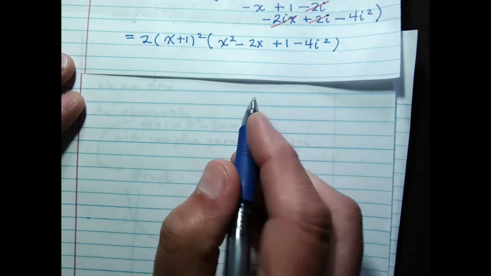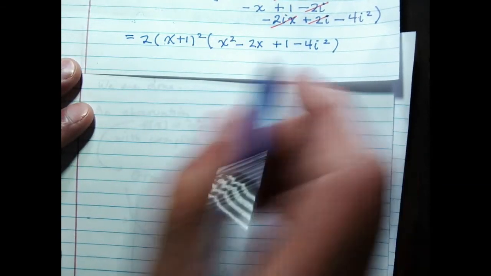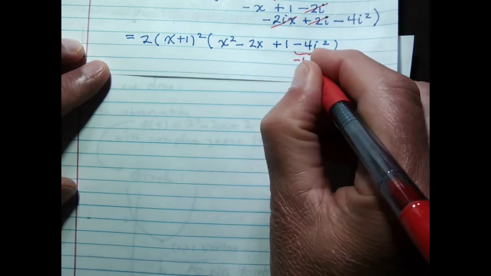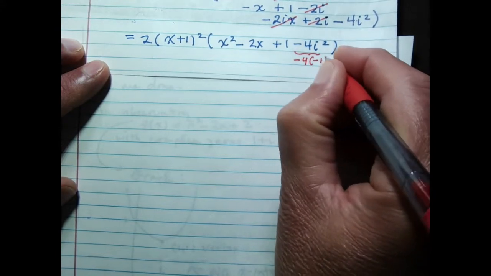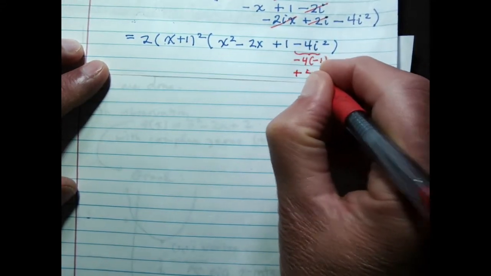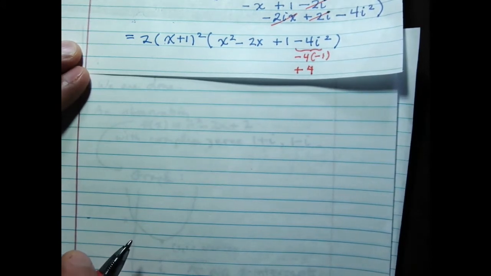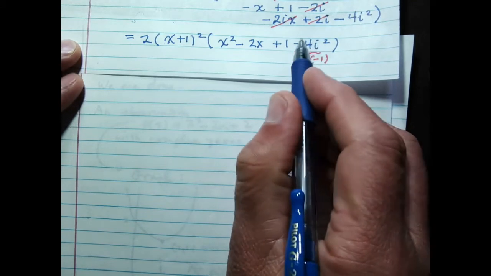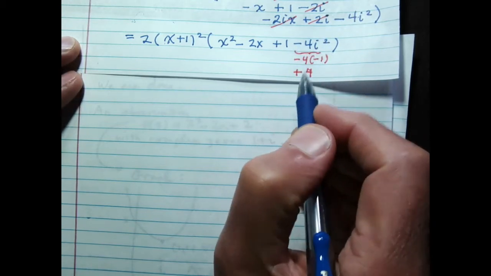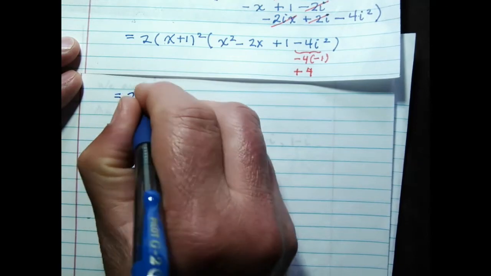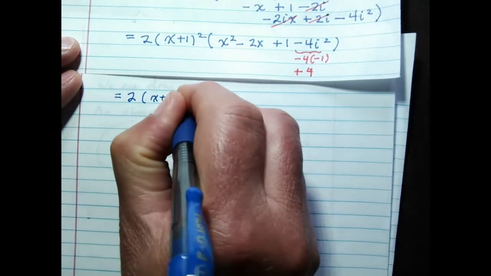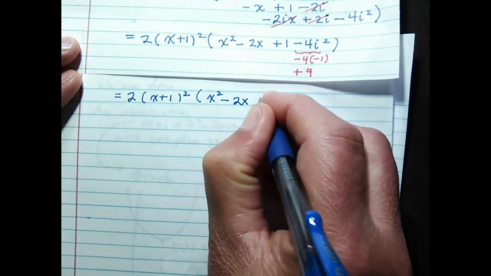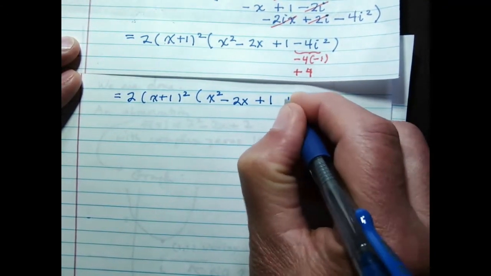And now I still can clean up what's on the end here, because this is a -4 times a -1, which is actually just +4, right? On the end of that parentheses. That -4i squared simplifies to +4. So I got 2 times x plus 1 squared, then I'm recopying x squared minus 2x plus 1 plus 4.